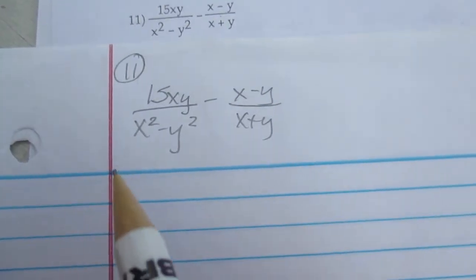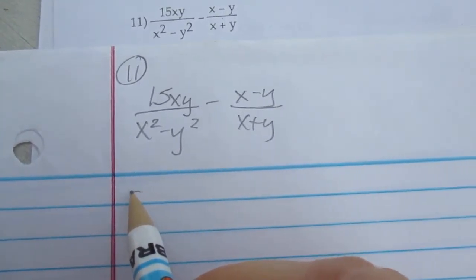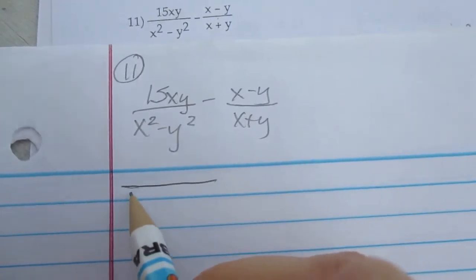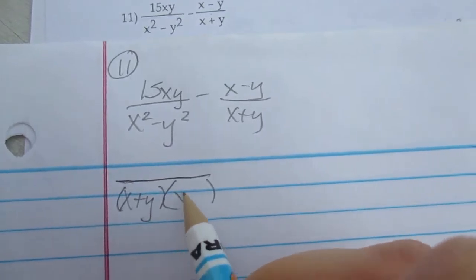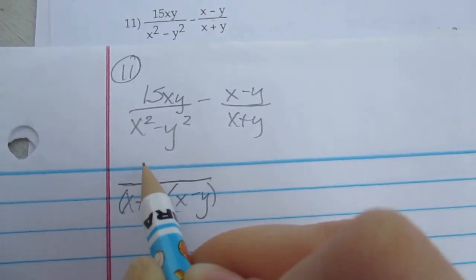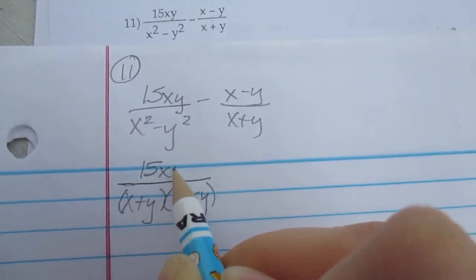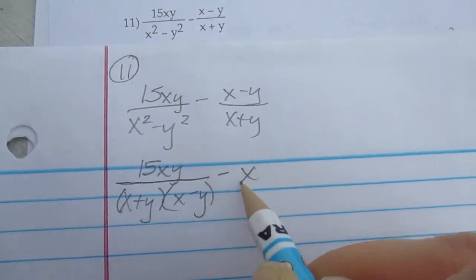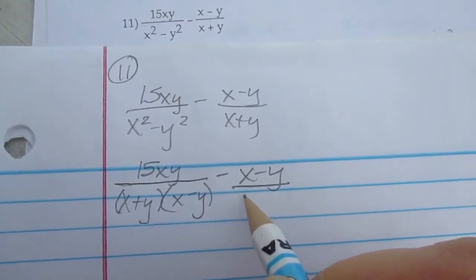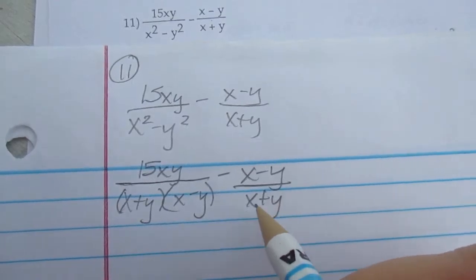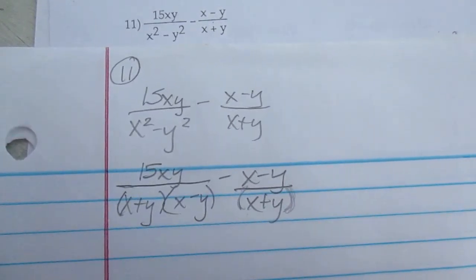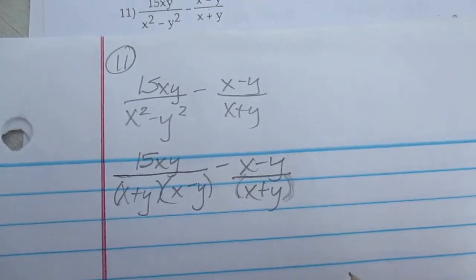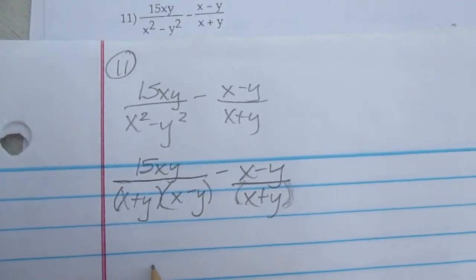So this is a continuation of number 11 that we looked at last time. We only started it in class, but we did see that we needed to factor the denominator, so we could start looking for a common denominator. Between our denominators, keep in mind that this is a whole factor, so we cannot break it up into terms or anything like that. We need to find a common denominator between the two.